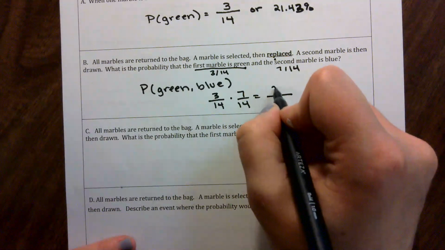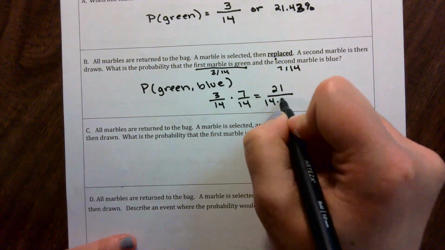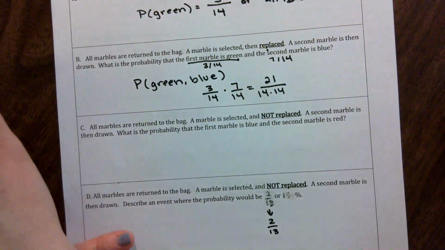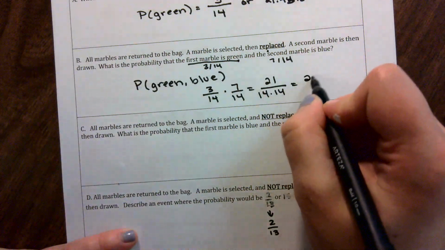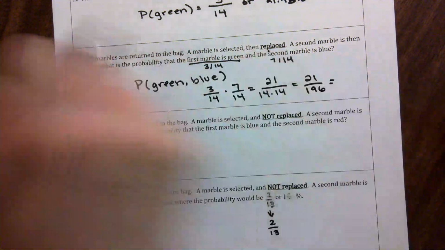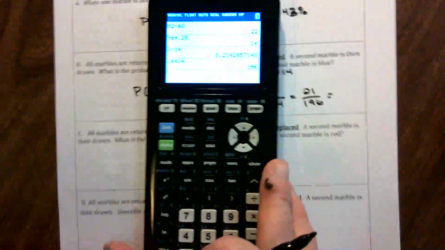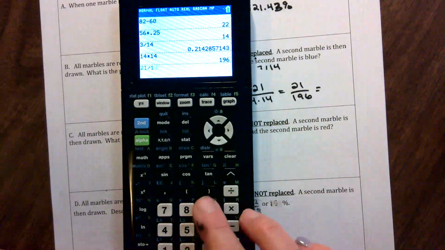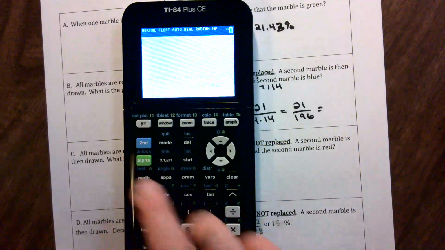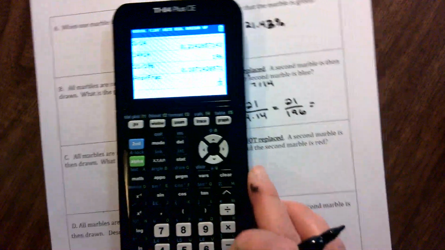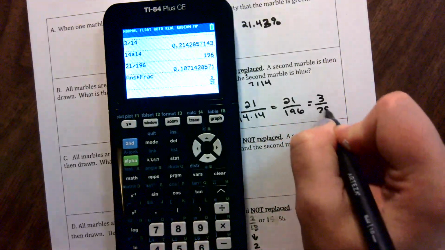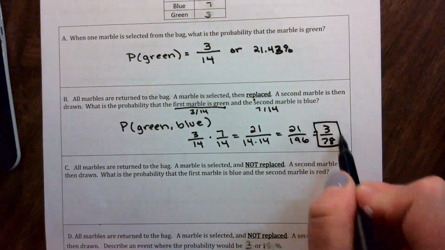Answer would be 21 over 14 times 14. What's that? 196. Can I reduce it? So I'm going to do 21 divided by 196. Math, fraction, enter. That's 3 out of 28. You can put the percent, you don't have to. You just need one or the other.